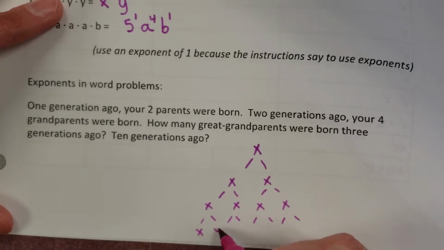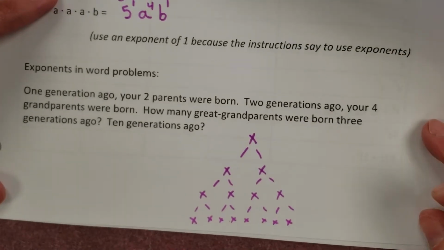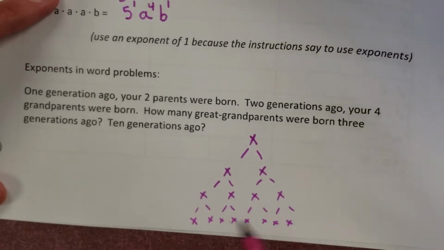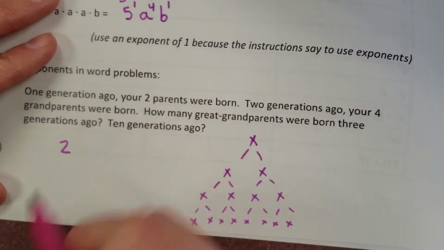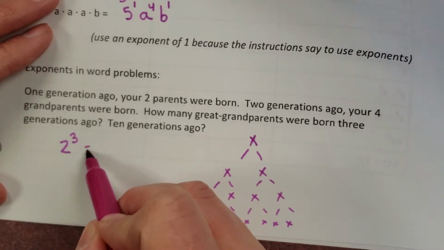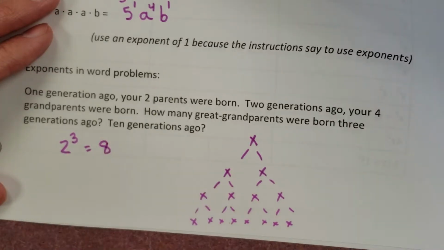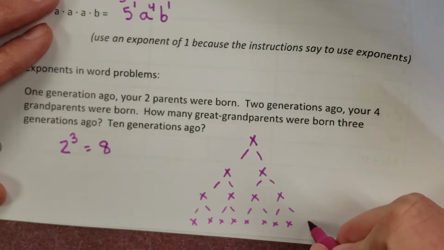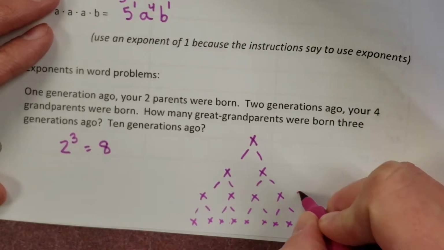It would be 1, 2, 3, 4, 5, 6, 7, 8. Well, what if you don't want to draw all of that out? Every generation doubles, and if it occurs 3 times, 2 to the 3rd power is 8. This represents 2 to the 3rd, that's the 3rd generation.